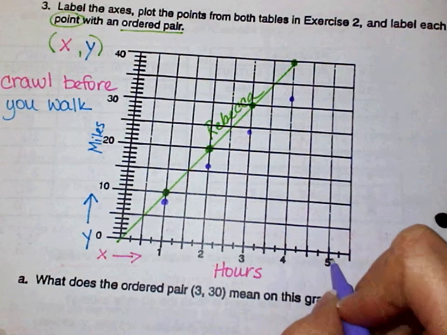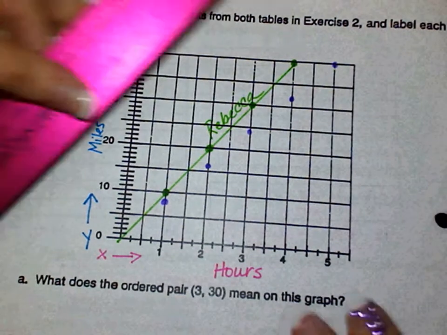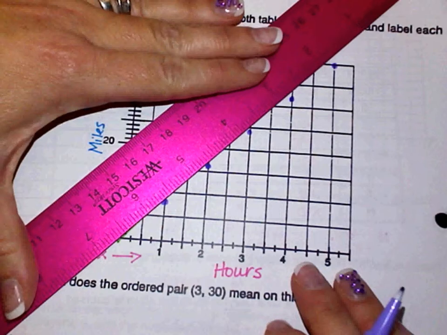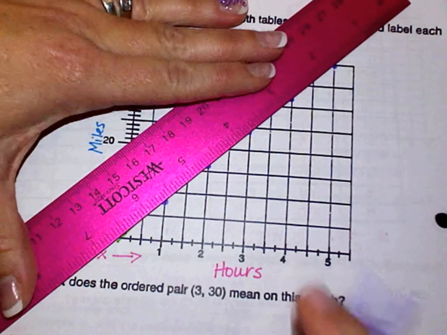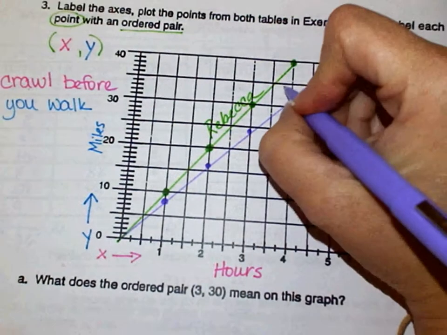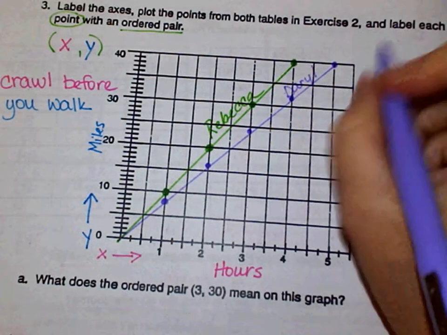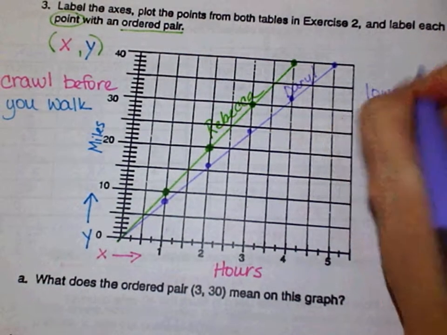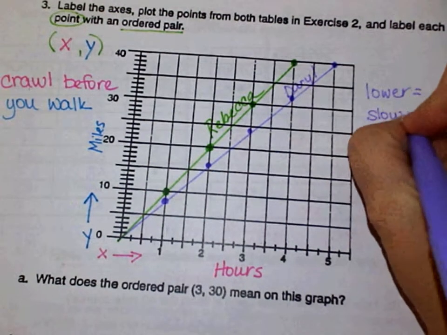And then if he went 5 hours, he was finished. Again, start from the origin. Just kind of line them up. Connect the dots. And label this is Daryl. And you have to notice the lower the line, meaning it's under, the slower his rate is.